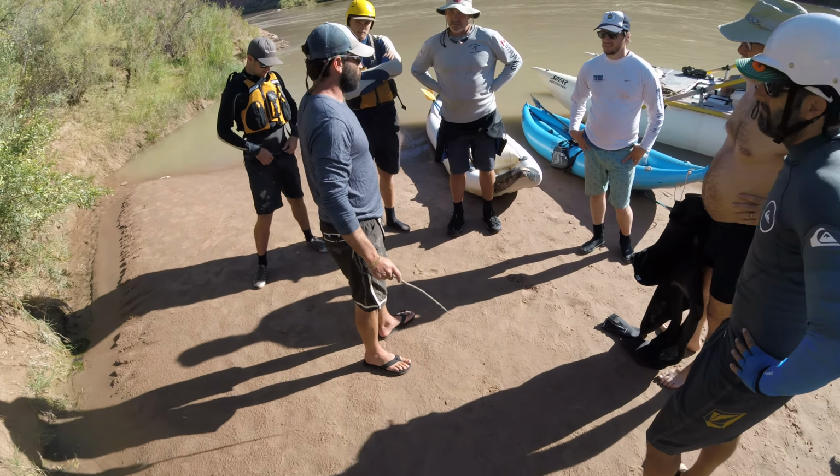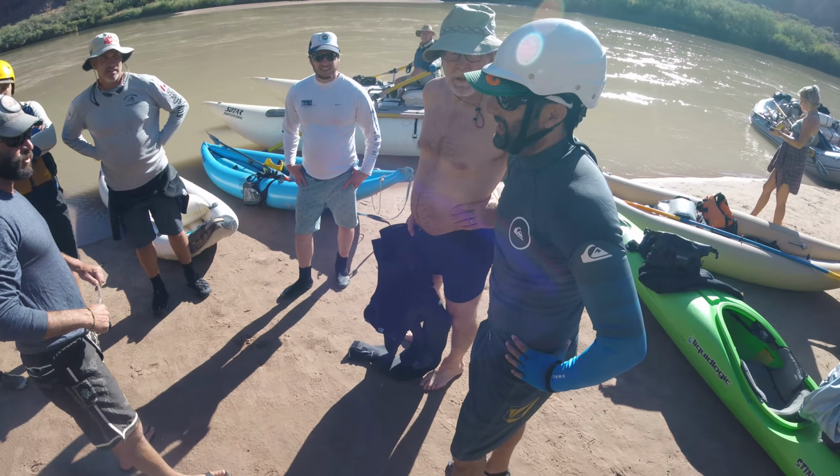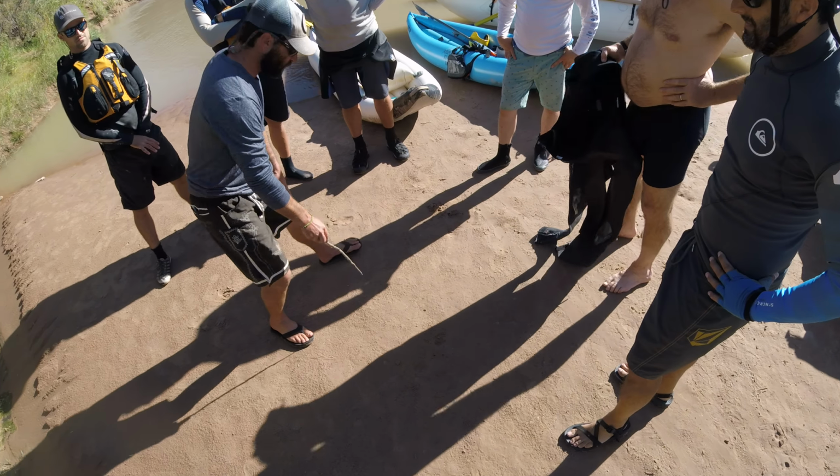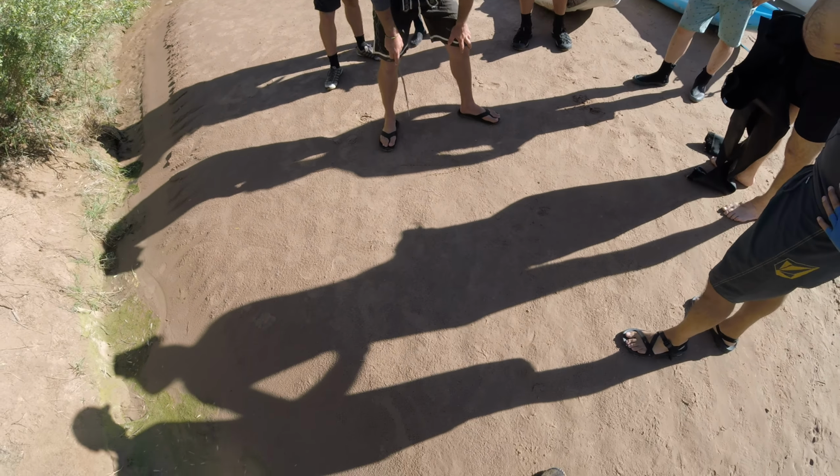A rapid funnels you, right? Okay, so the tongue, everybody knows what the tongue is now? No, I wasn't there for that, but I know what you're talking about. So the tongue of the rapid is kind of the big V. Say we're heading downstream, right? This is the river.